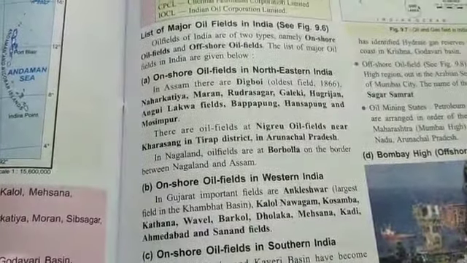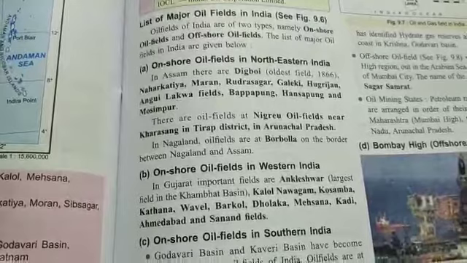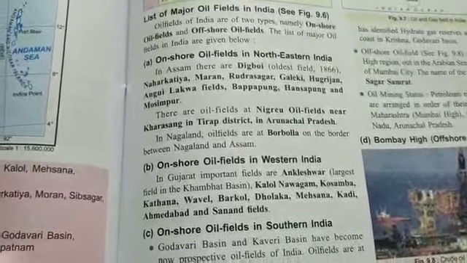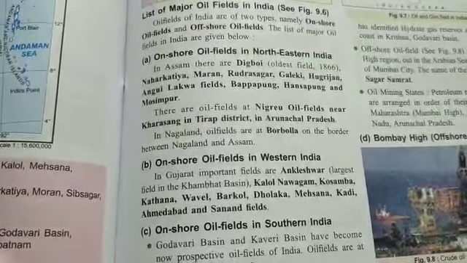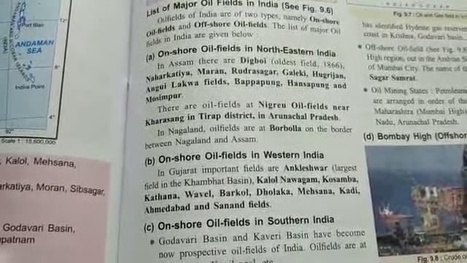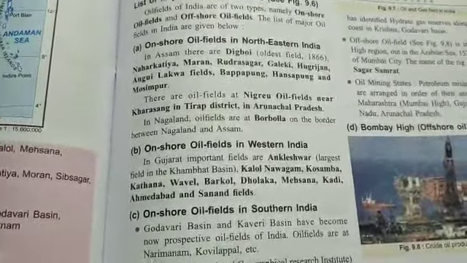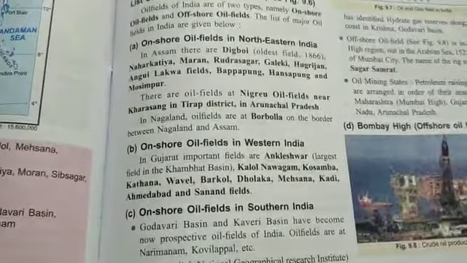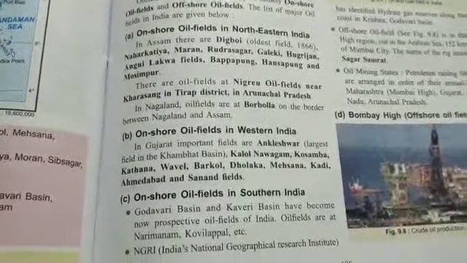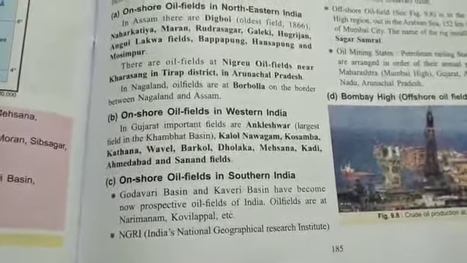These are also the onshore oil fields that we find in northeastern India. There are two oil fields, one onshore and one offshore. Onshore oil fields: we have Digboi, Assam. There are oil fields at Naharkatiya in Tinsukia district. Onshore oil fields in western India are in Gujarat, Ankleshwar, and in southern India the Godavari Basin.